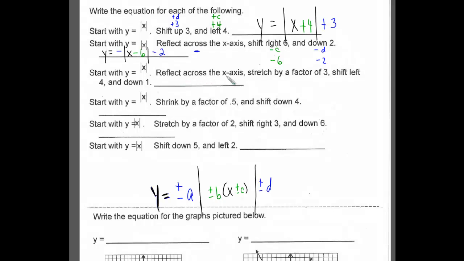Reflecting across the x-axis, that's vertical movement. That goes out front. Stretch by a factor of 3. That is vertical movement, that is A. Shift left 4 units. That is x, and it is a liar, so we're adding 4.